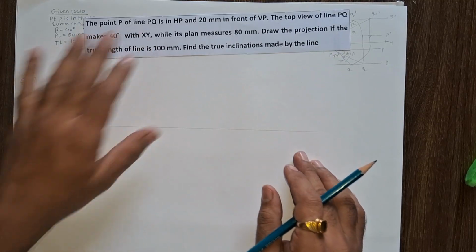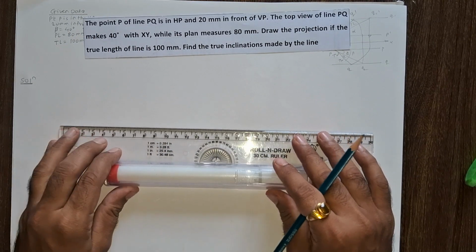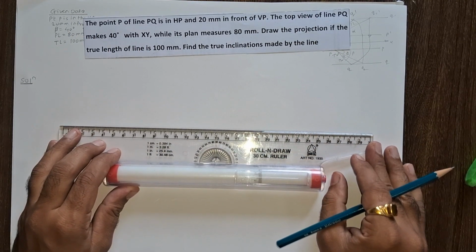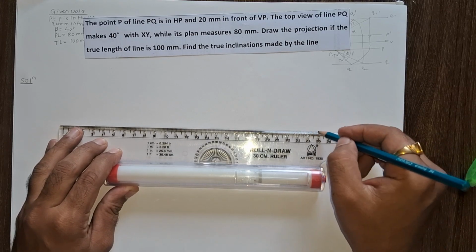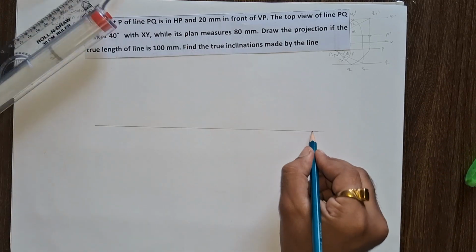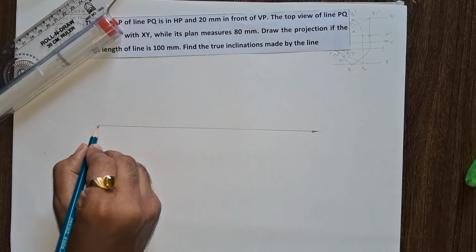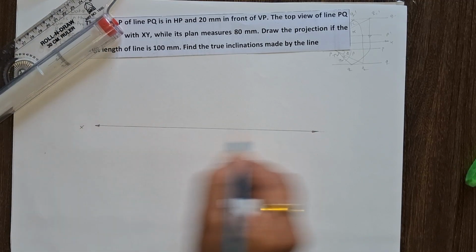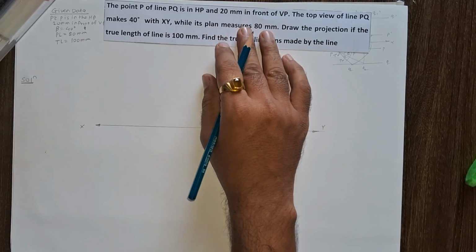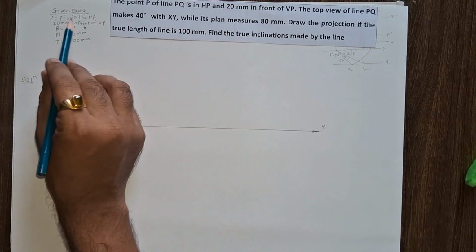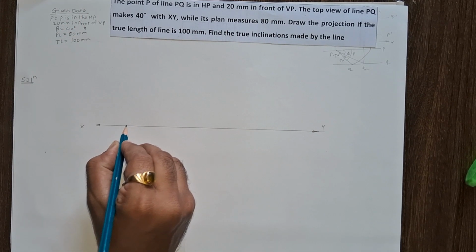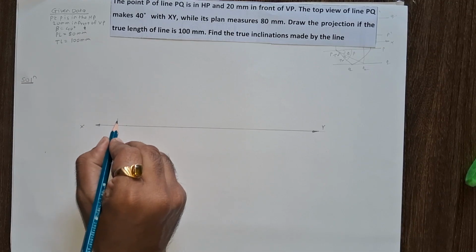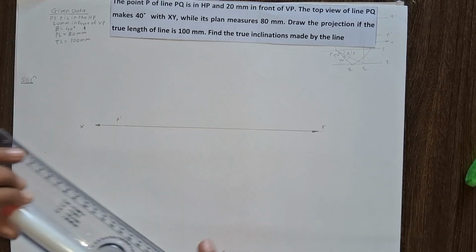Now first draw an XY line. This is the XY reference line. Mark point P. Point P is in the HP, so this point is on XY. This is P dash, and it's 20 mm in front of VP.